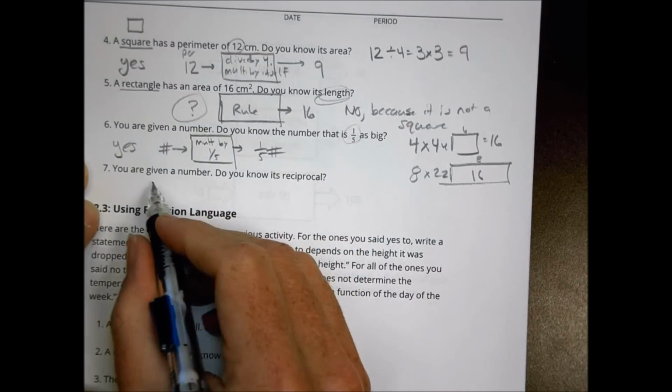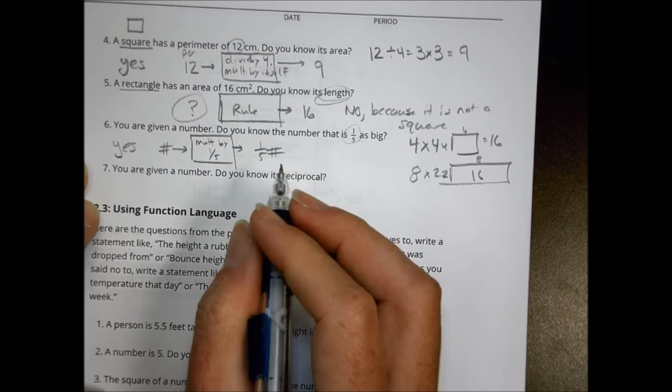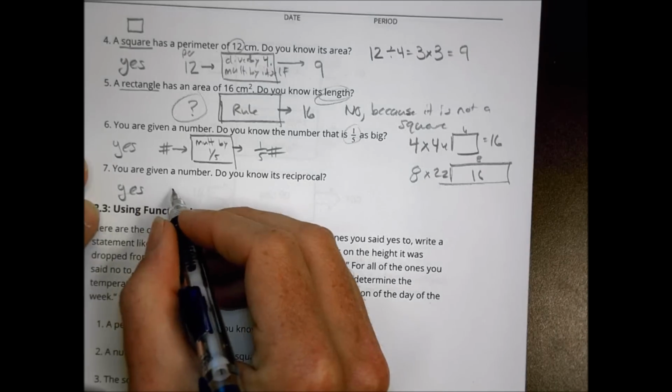Okay, you are given a number. Do you know its reciprocal? And again, this one we probably would go ahead and say yes, right?